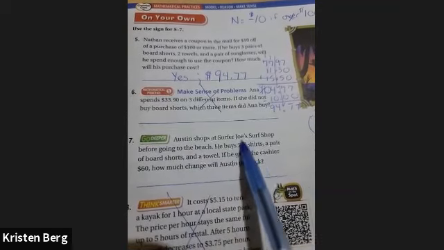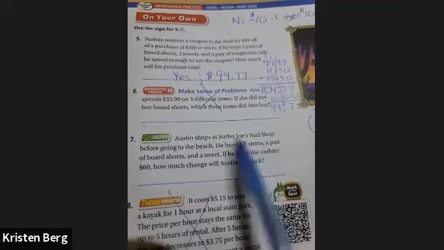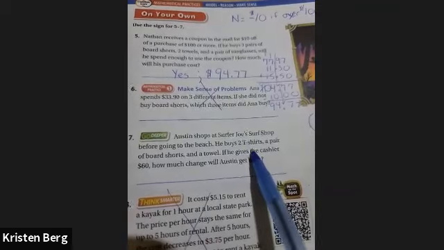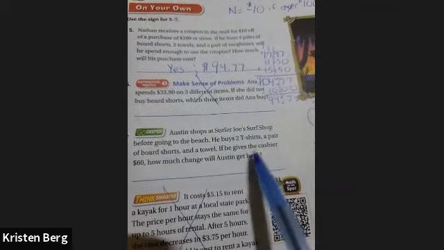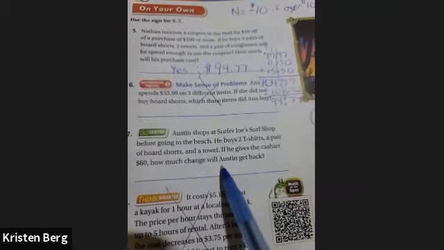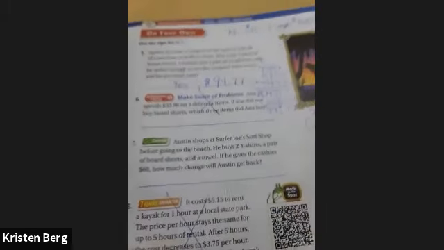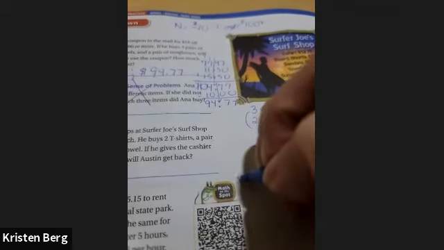This one says Austin shops at Surfer Joe's surf shop before going to the beach. He buys 2 shirts, a pair of board shorts, and a towel. If he gives the cashier $60, how much will he get back? All right, so it's very important that you have this down. So what did he walk in with? He walked in with $60. So that's how much he has.